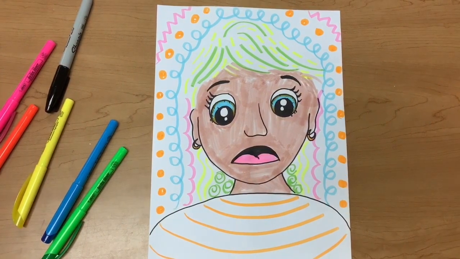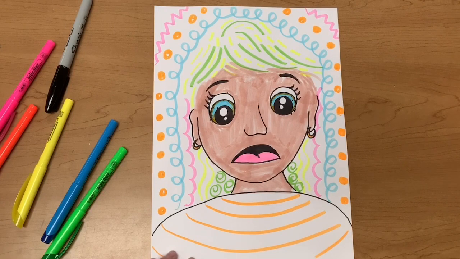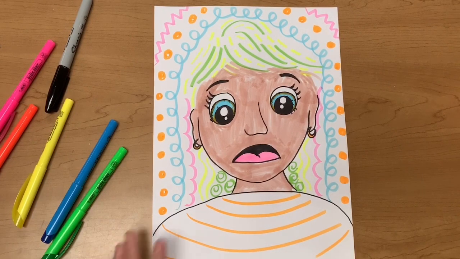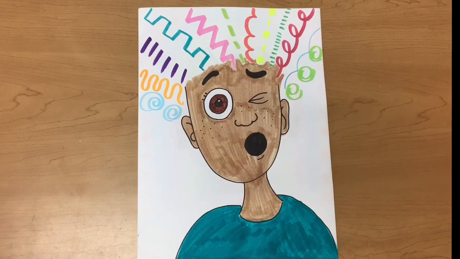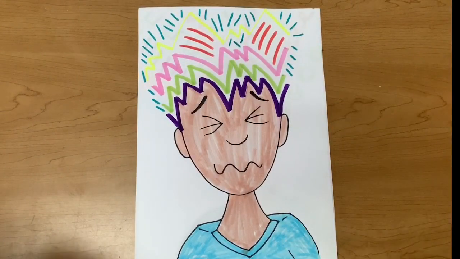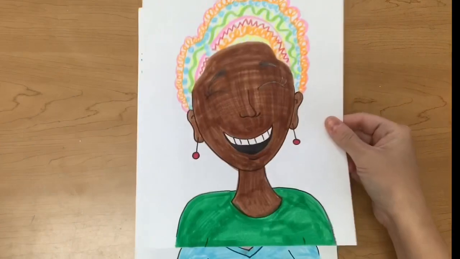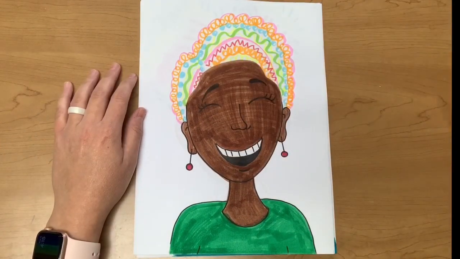Okay, so here is my crazy hair self-portrait. Notice all the different lines and the colors, and especially the facial expression that kind of matches the storyline. And I'm going to show you a few more examples that I've created just so you can see different facial expressions and different hairstyles as well. These have different eyes, noses, and mouths. You can pause the video at any time if you want to go back and get some ideas. And you can draw your art lines any direction that you want as well.